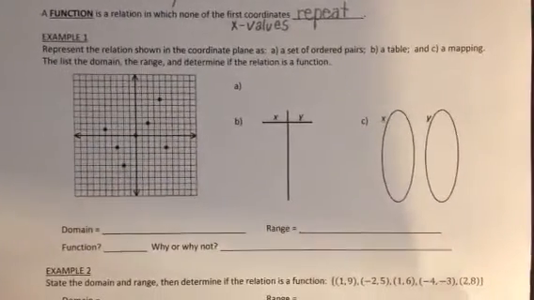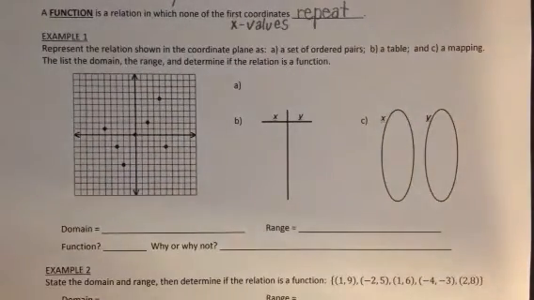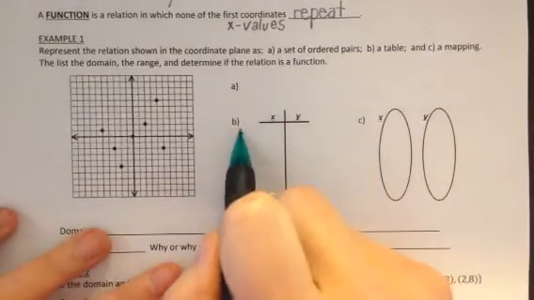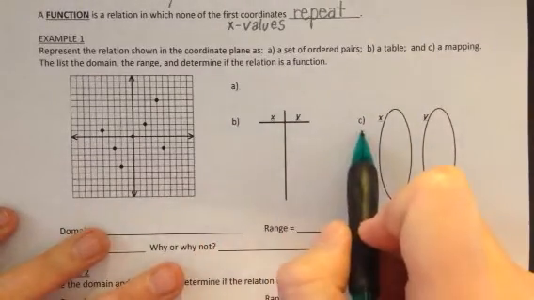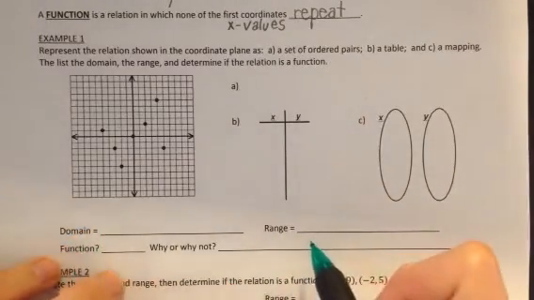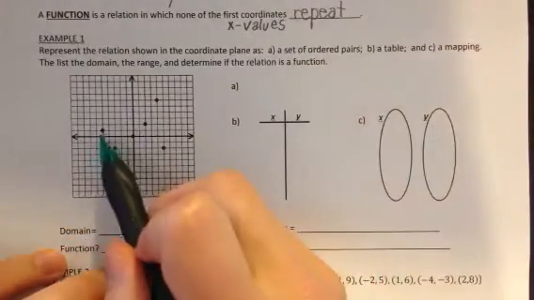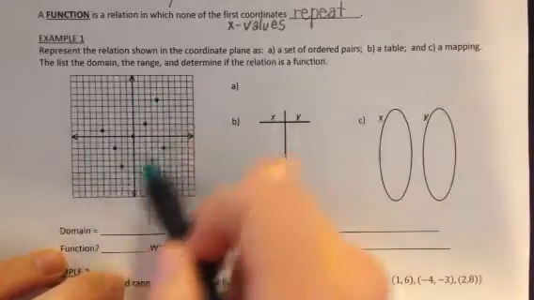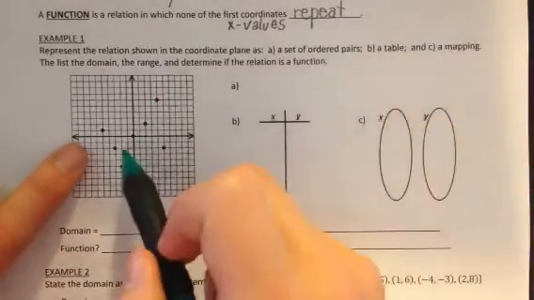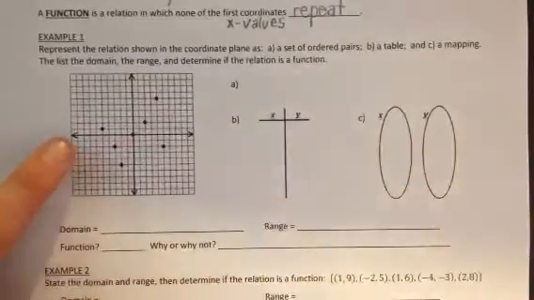Alright, so let's look at example number 1. Represent the relation shown in the coordinate plane as A, a set of ordered pairs, B, a table, and C, a mapping. List the domain and range and determine if it is a function or not. So let's look at this graph. We're going to take this graph and represent it in the four ways. It's already represented as a graph. We're going to do the other three.